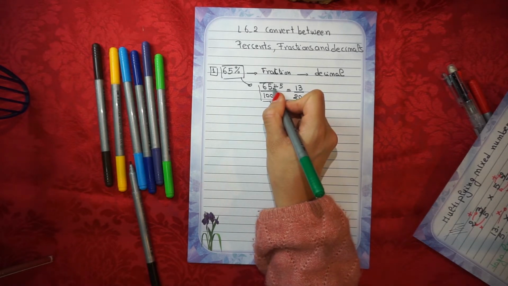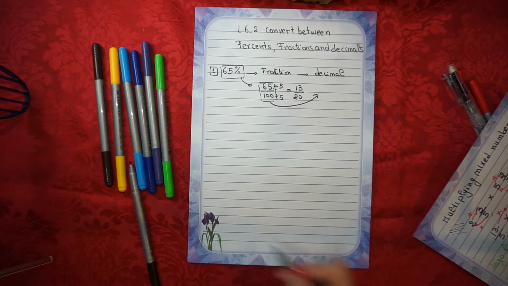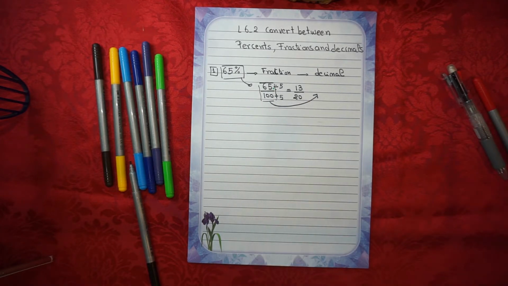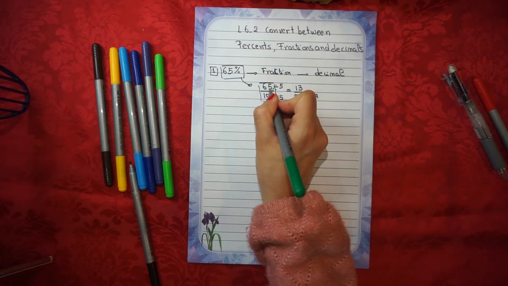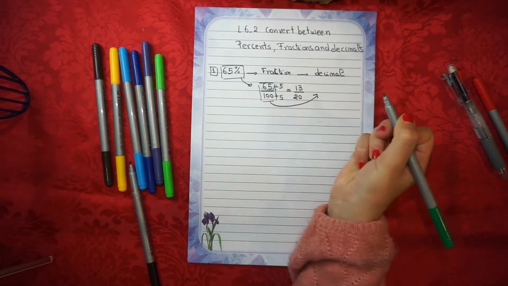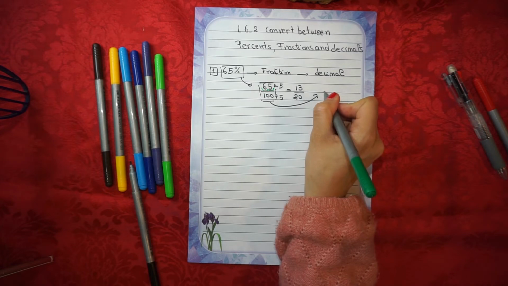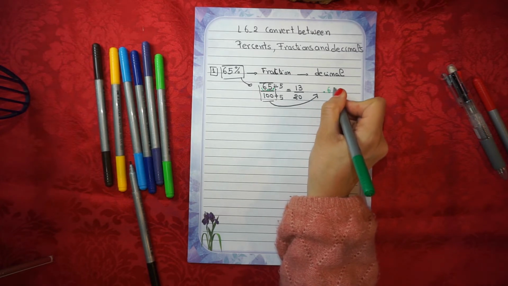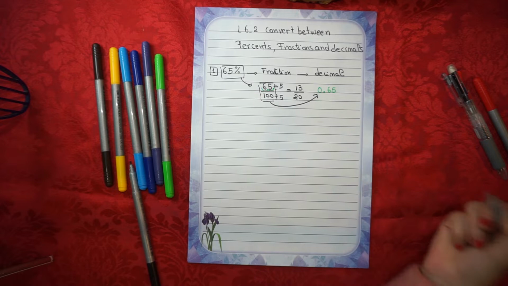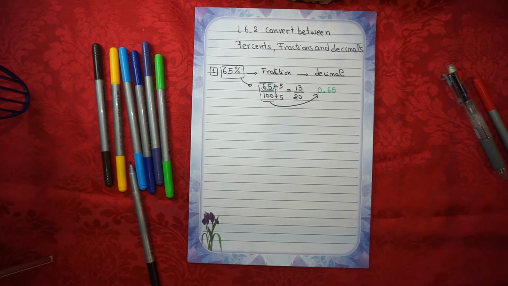Always the decimal point is at the end of the number and I have to move it twice to the left. So here 1 and 2. So it has to be here before the 6. So my decimal number will be 0.65. It's so easy. Let's do another example so you can understand better.